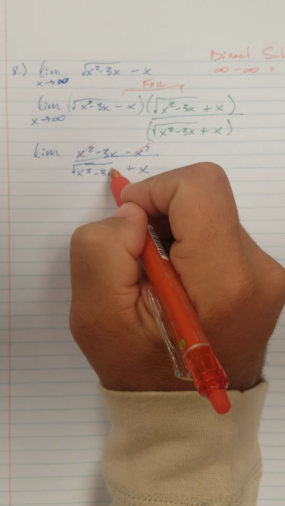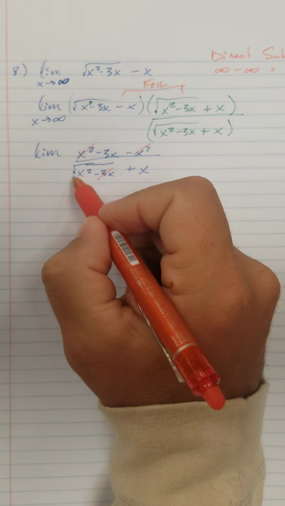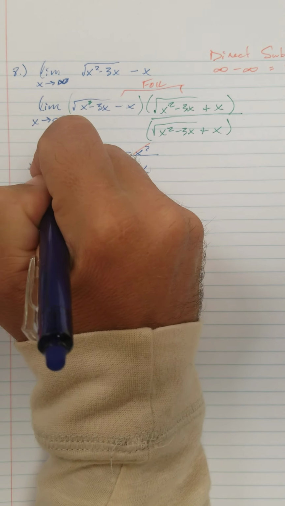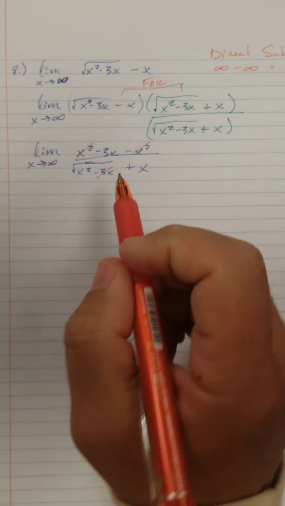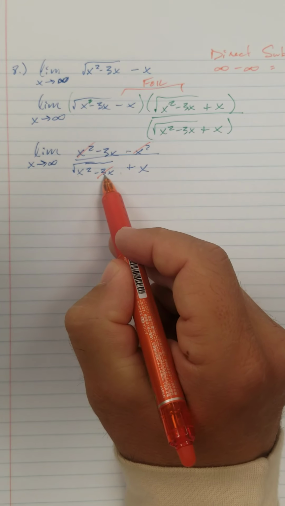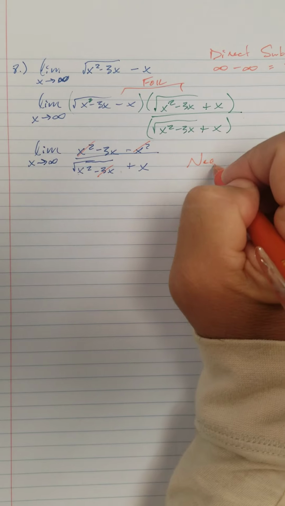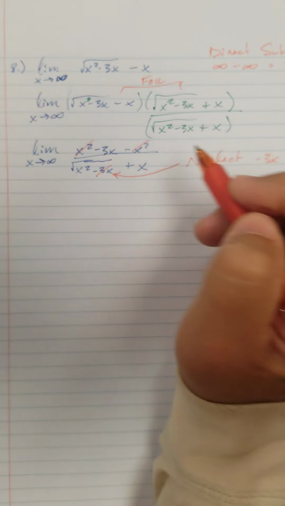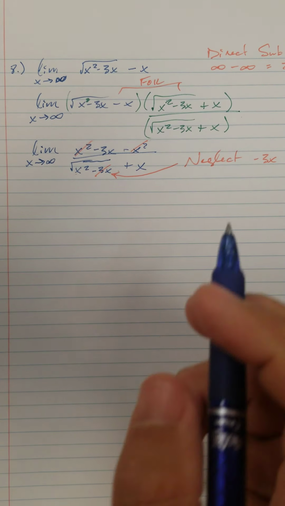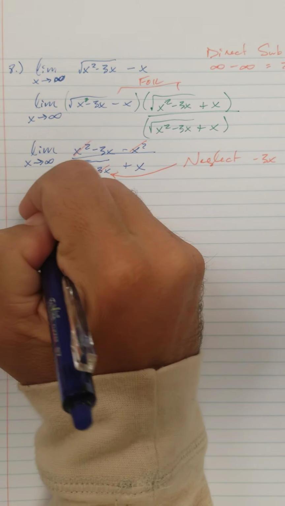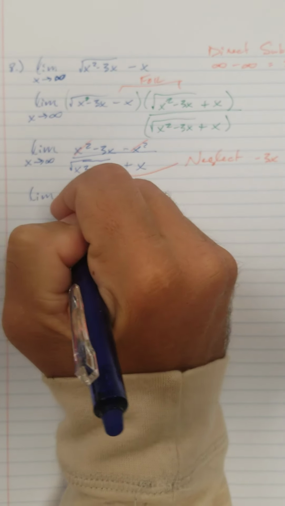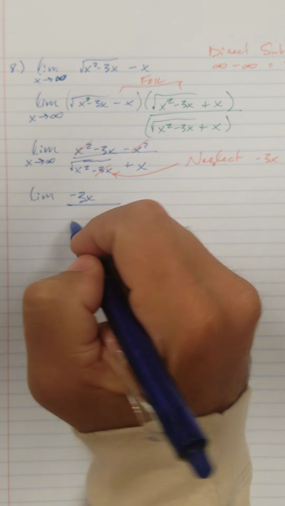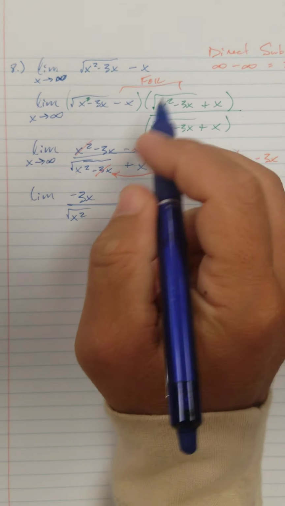Okay, and this one right here inside that square root, next, due to the magnitude of this as x approaches infinity, I just need to write that there. Due to the magnitude of this term here, this one's negligible, so we can neglect the negative 3x here. Okay, so we get the limit of negative 3x over the square root of x squared with a plus x.